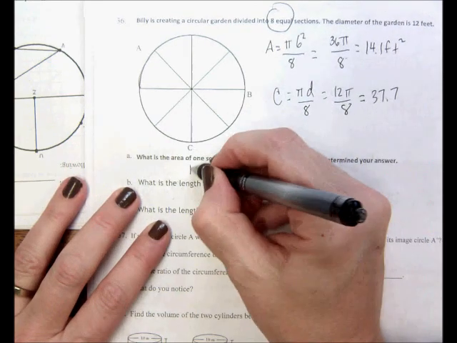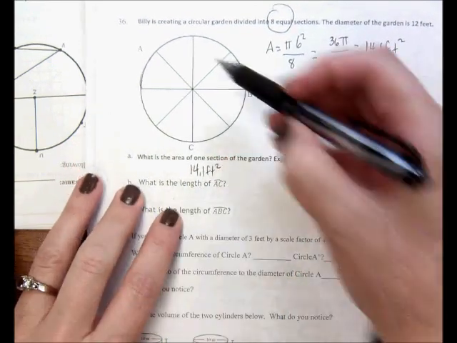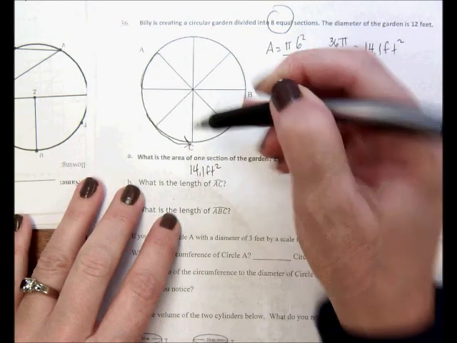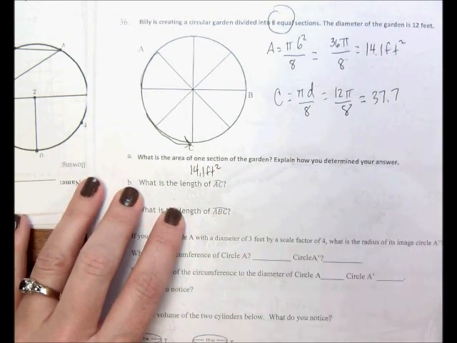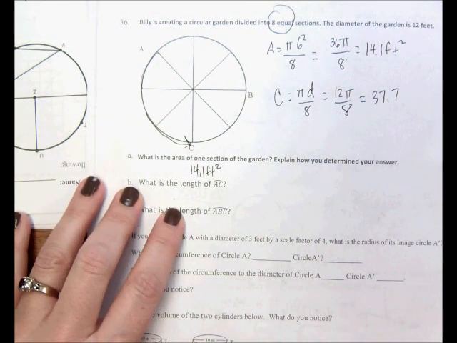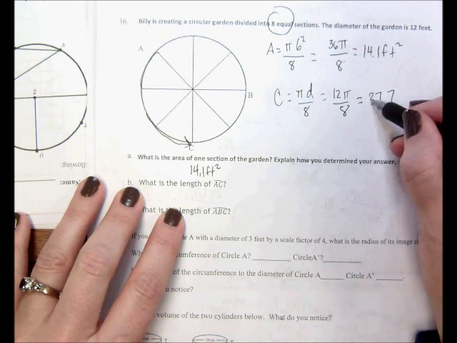So area of a sector. I'm going to find the area of the circle first. So pi times 6 squared. And then I'm going to divide by 8. So that is 36 pi divided by 8.